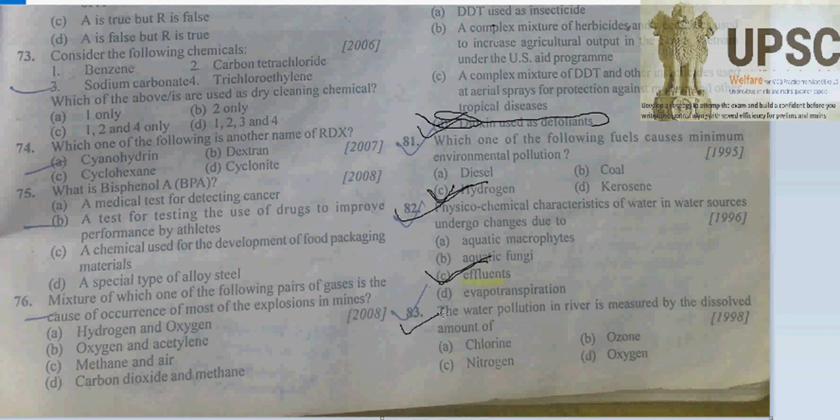Now, water pollution in a river is measured by the dissolved amount of oxygen, there should be no doubt. Any kind of pollution in the water is measured on the basis of oxygen. So I can say that water pollution in a river or other water body is measured by the amount of dissolved oxygen.